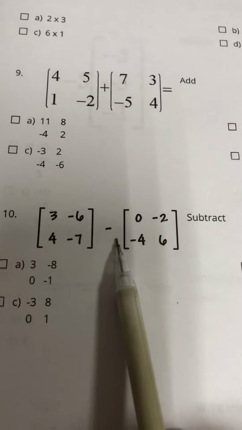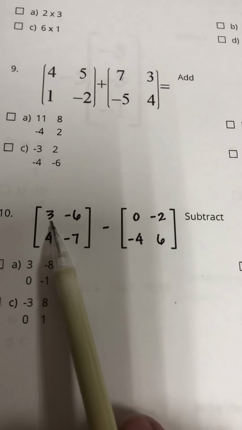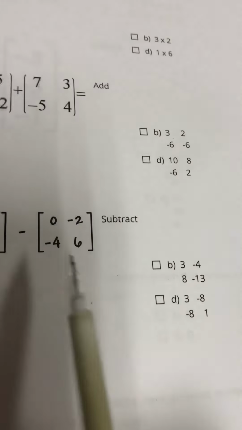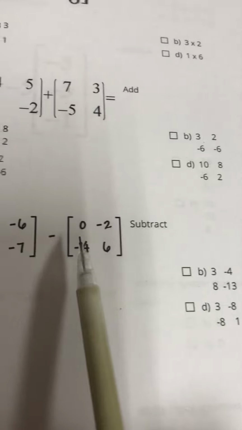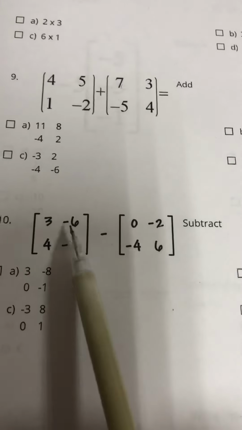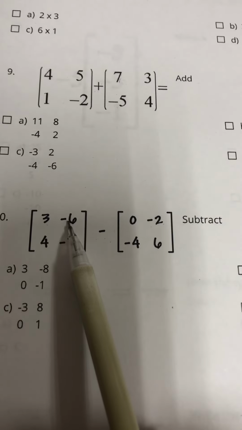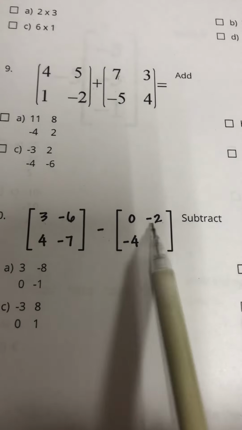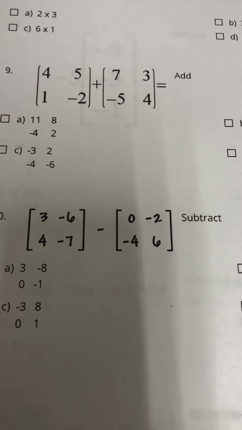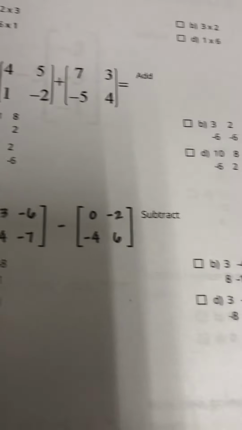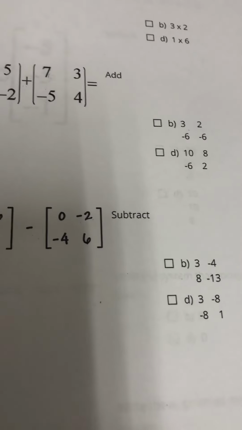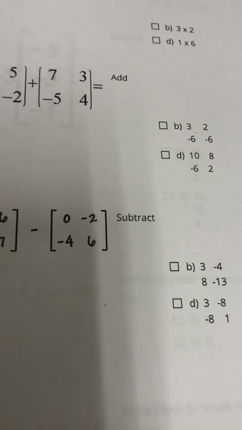This one you're going to subtract. So your first one, 3 minus 0. And you have 3 choices, so you're going to have to go further. You know, negative 6 minus a negative 2. So really that negative 6 becomes plus 2. Negative 6 plus 2. And there's only one answer there. That's as far as you really need to go, and you'll get that answer for number 10.